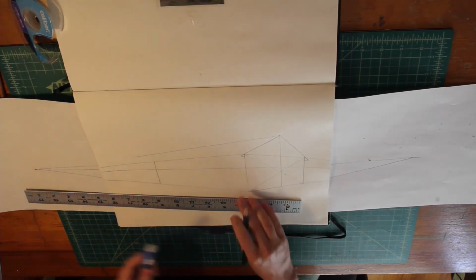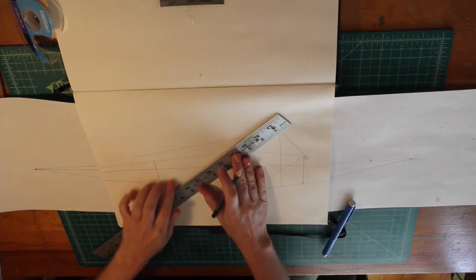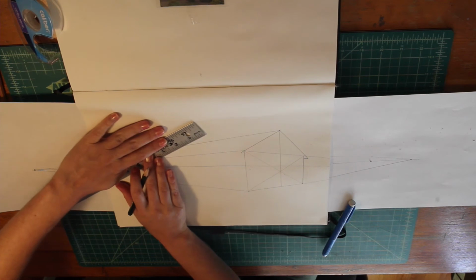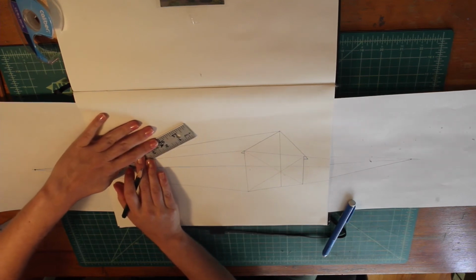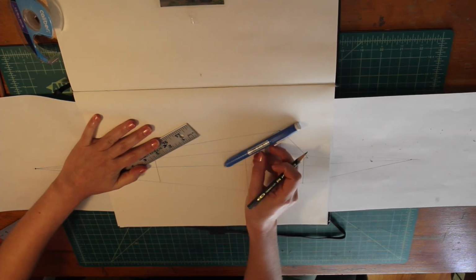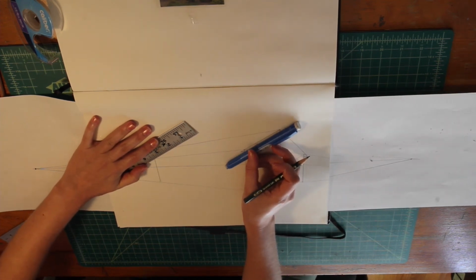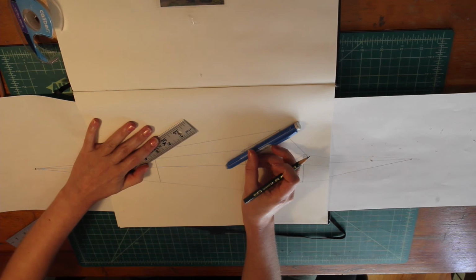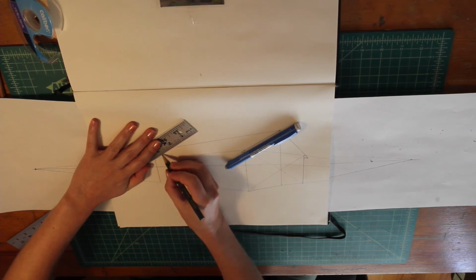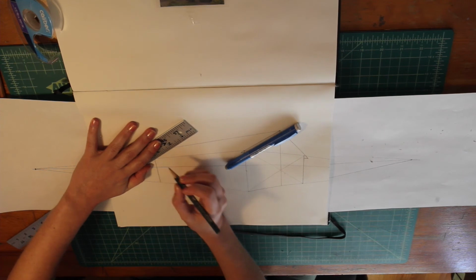So sometimes I tend to like to just take my ruler and slide it over like so until I get it lined up. You can also put something a little bit more solid here, so that way you can compare and make sure that they are parallel as well. Okay, and then this is going to come over as well.